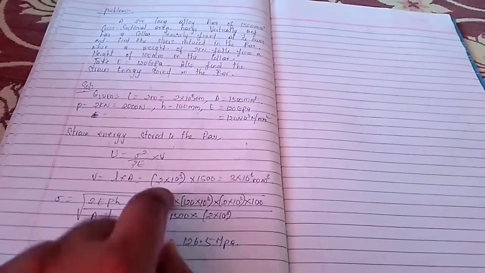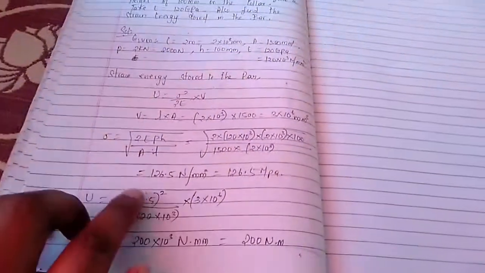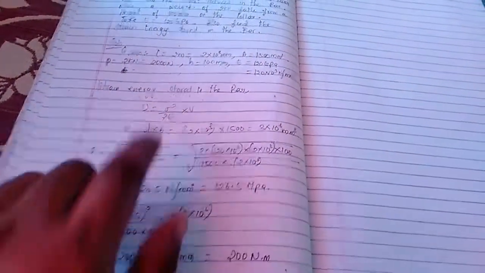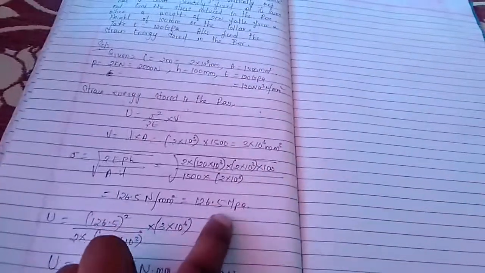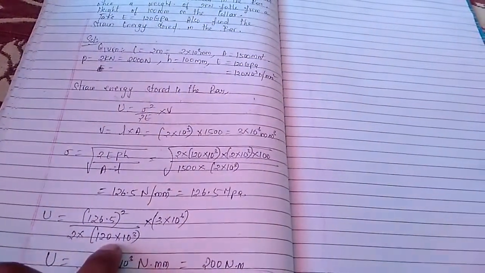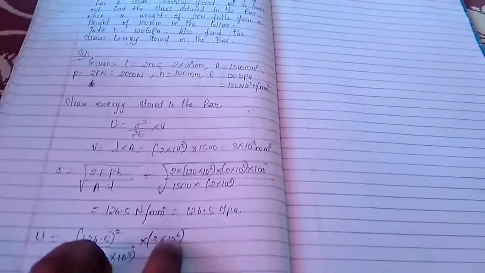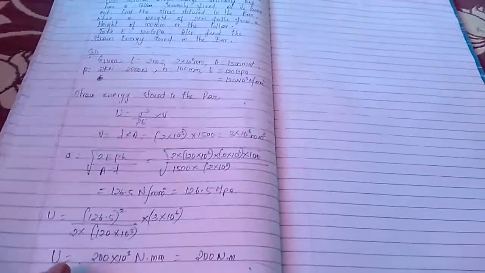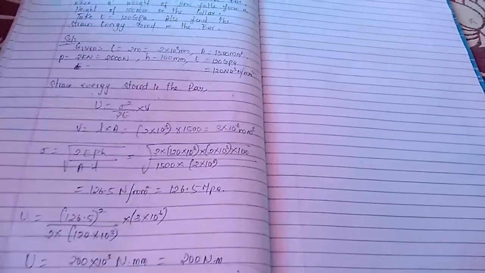Now substitute in this formula to get strain energy: 126.5 squared divided by 2 into Young's modulus 120 into 10 power 3, and volume 3 into 10 power 6. If you solve this, you will get the strain energy as 200 into 10 power 3 Newton millimeter.